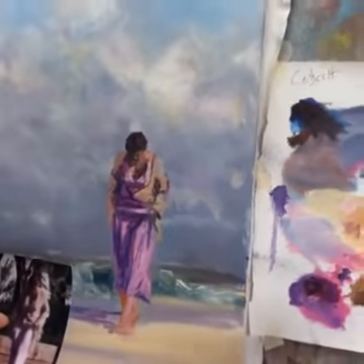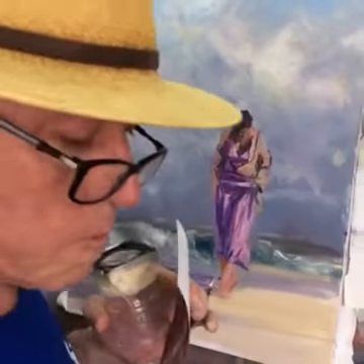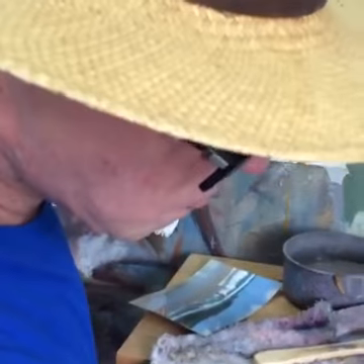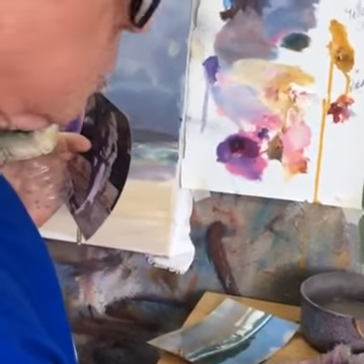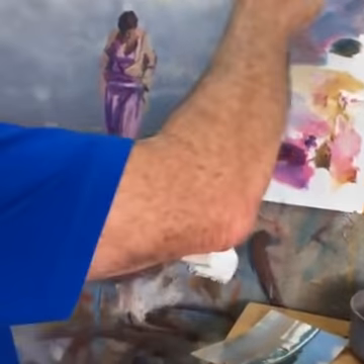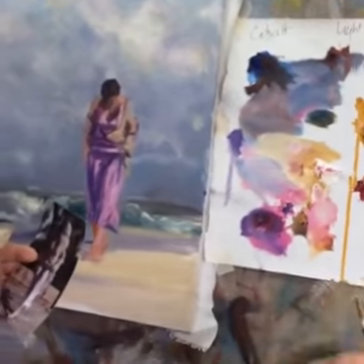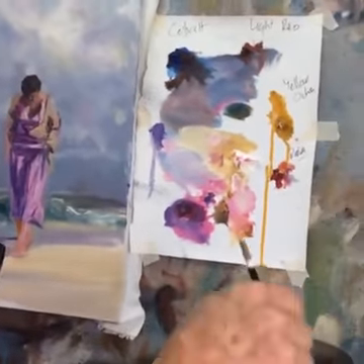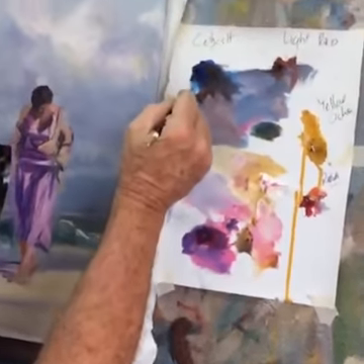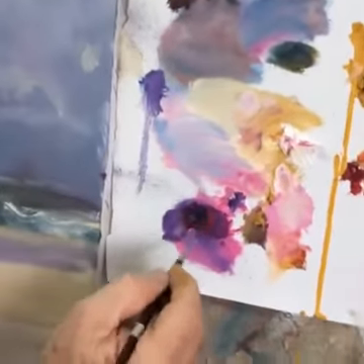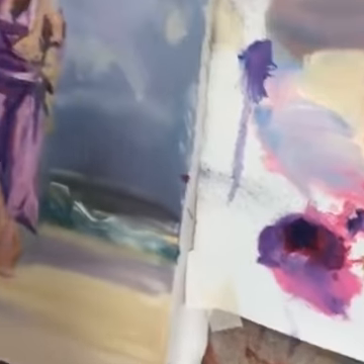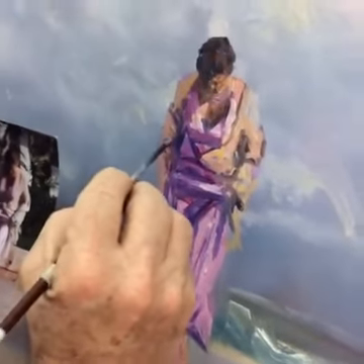Now, let's go again. A bit more paint on here. Cobalt blue. I need a bit more cobalt blue. Now I'm going to do something in a moment that I want you to watch. See, I'm just going darker again.